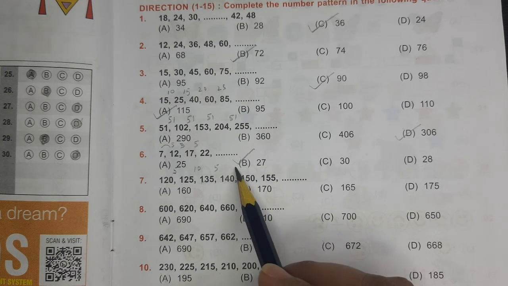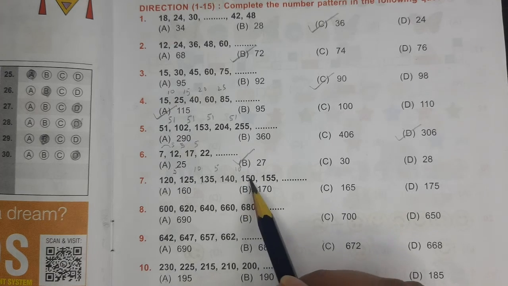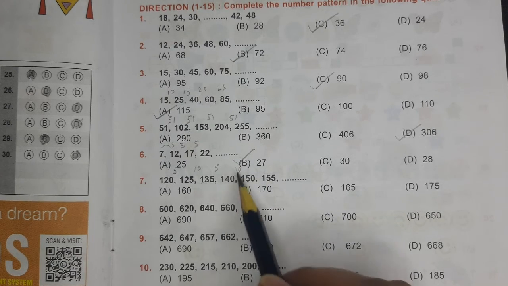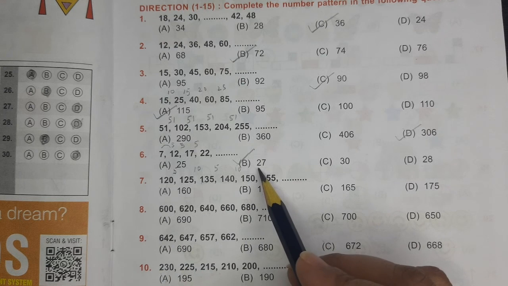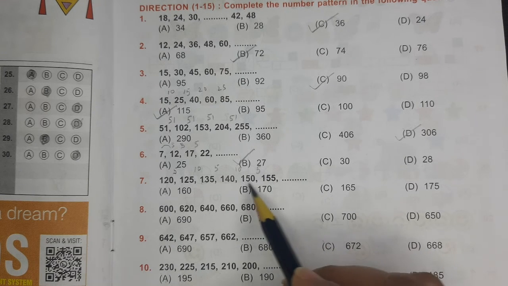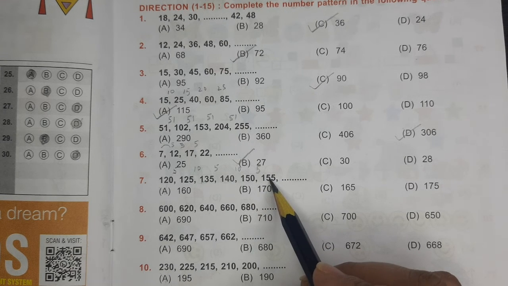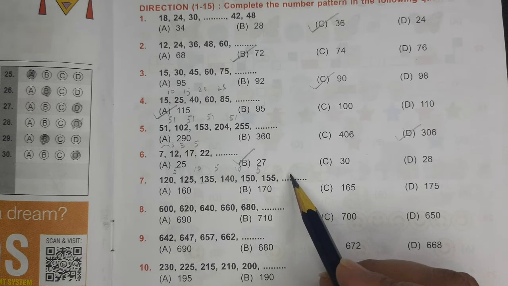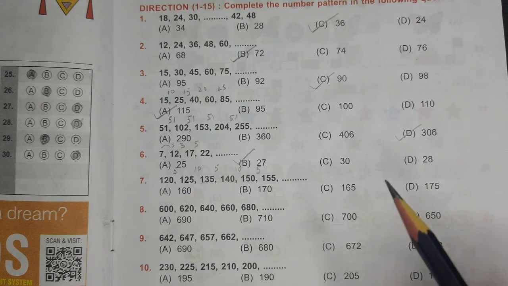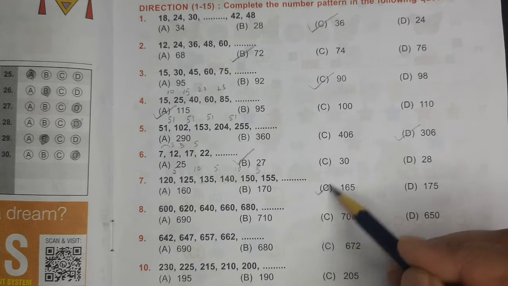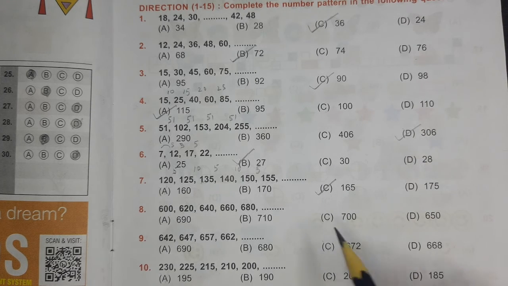Then probably this should be 10, and it is. 150 minus 140, 10. Now this difference is 5. 150, 155. So the next jump will be 10, and 155 plus 10 is 165. Option C.